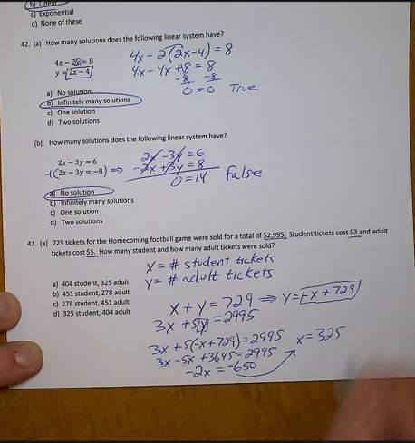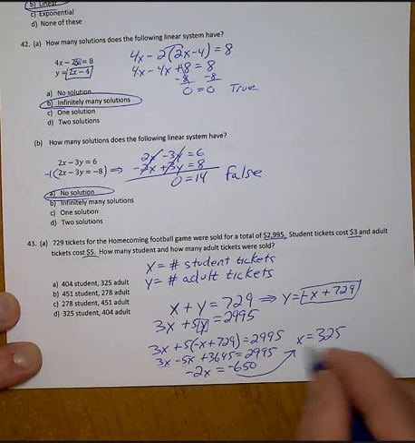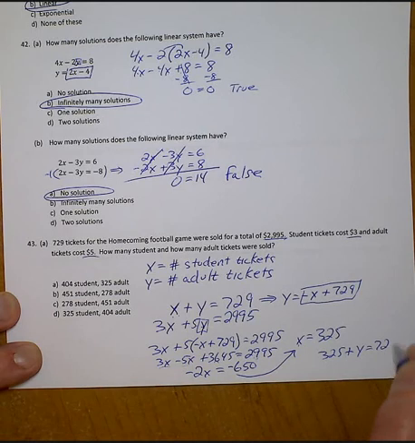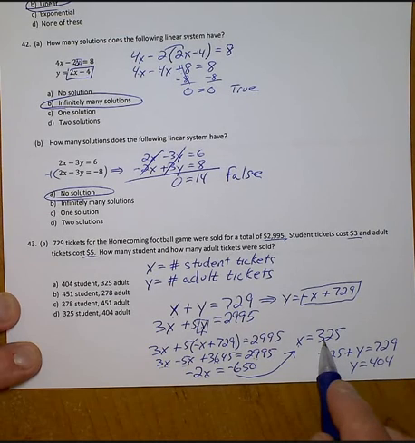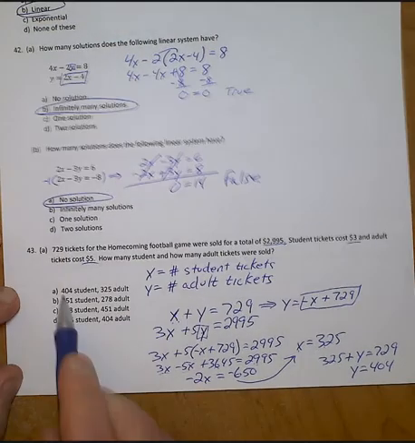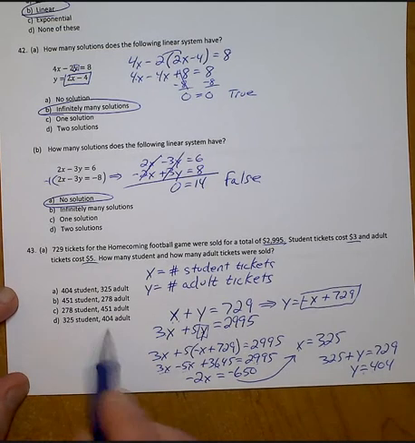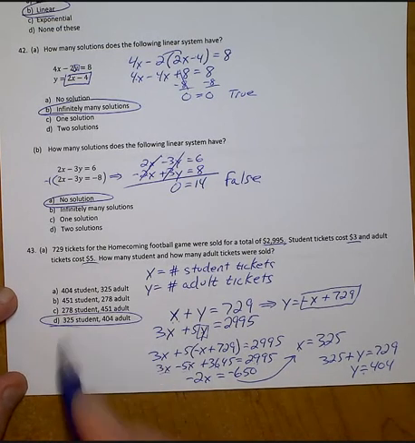325. So now I'm going to take that x and I'm going to plug it back into my equation up here. So I get 325 plus y equals 729. I'm going to subtract 325 over, and I will get y equals 404. So 325 student tickets. Maybe I didn't have to do that, but I can check myself, and they have 404 adults. So that's the answer.